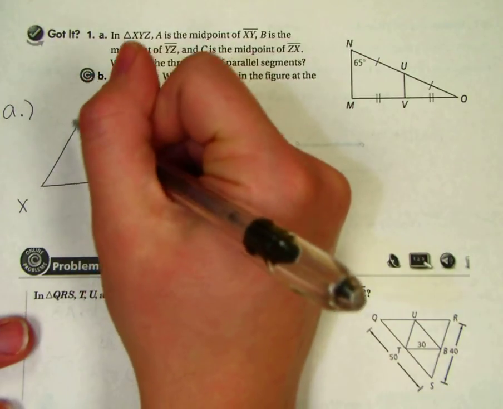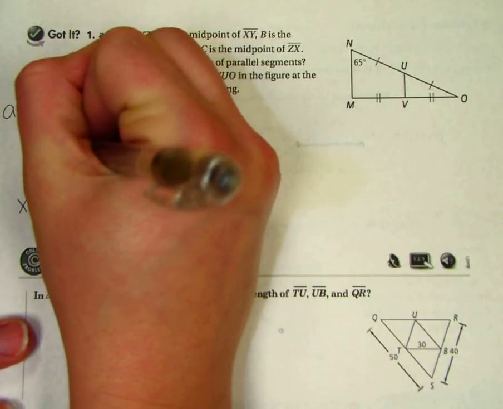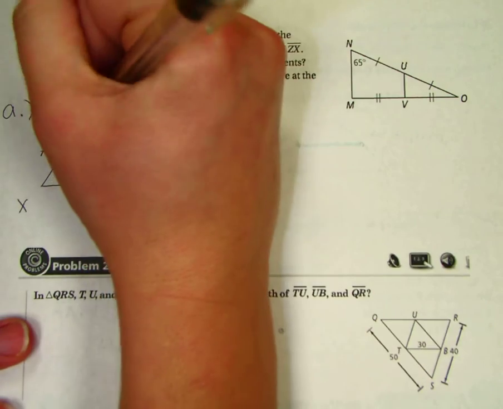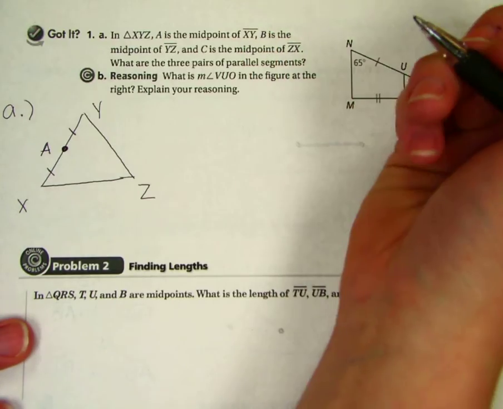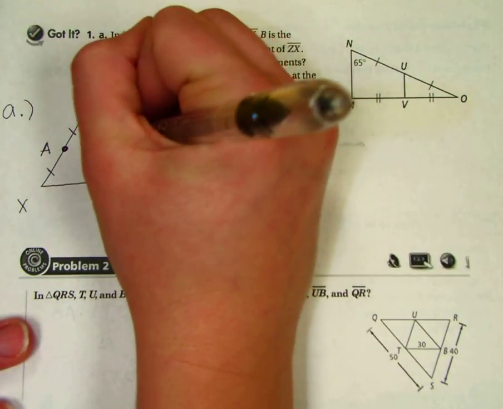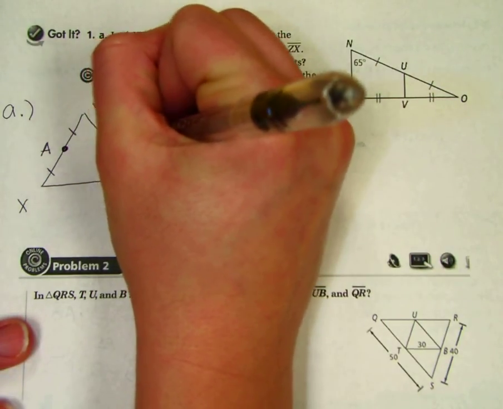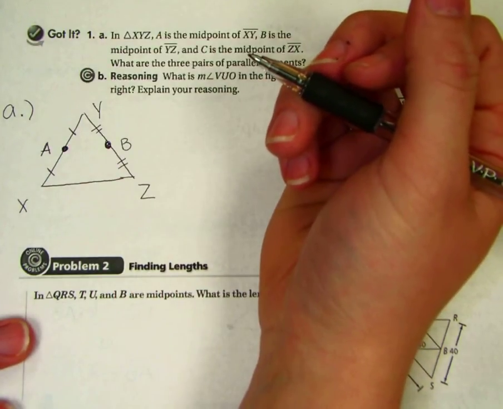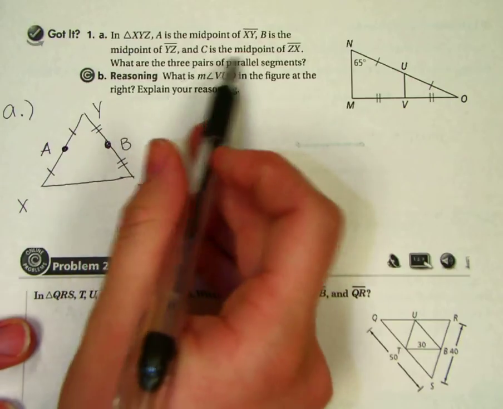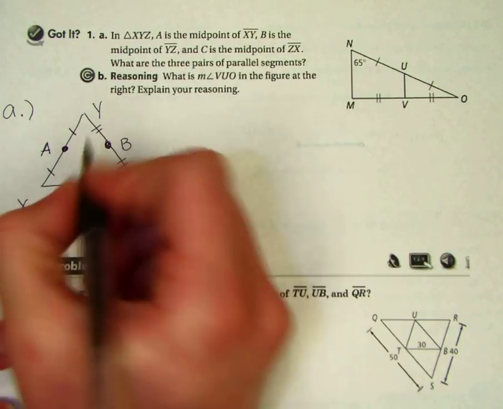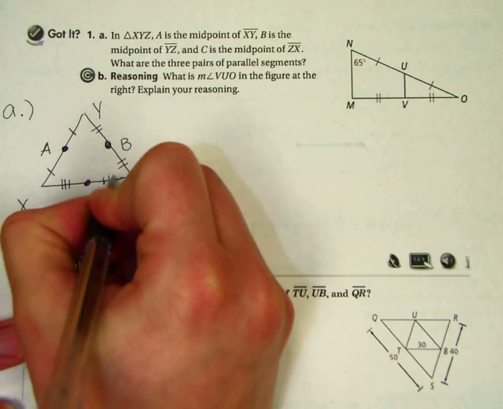So here's my XY. I'll draw my point A here, and then I'm going to mark that it's a midpoint on my sides. Same thing, B is the midpoint of YZ. So I'll mark my point B here, and mark both of those segments as congruent. And finally, C is the midpoint of XZ. So I'll mark my C there and mark those sides.